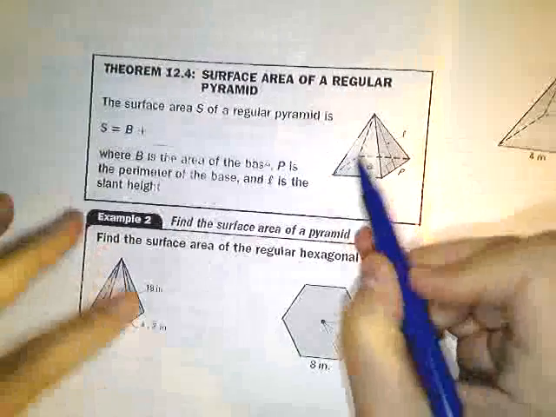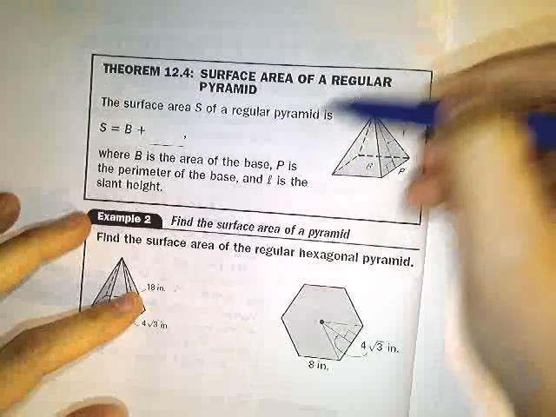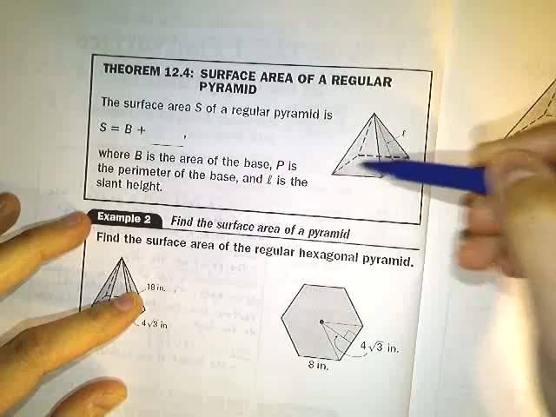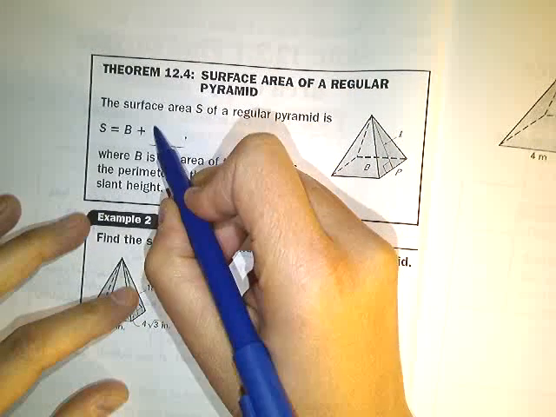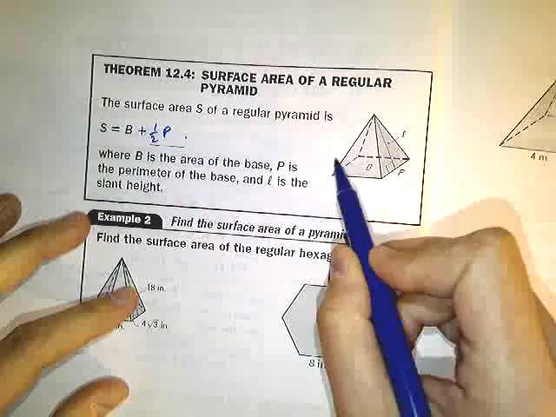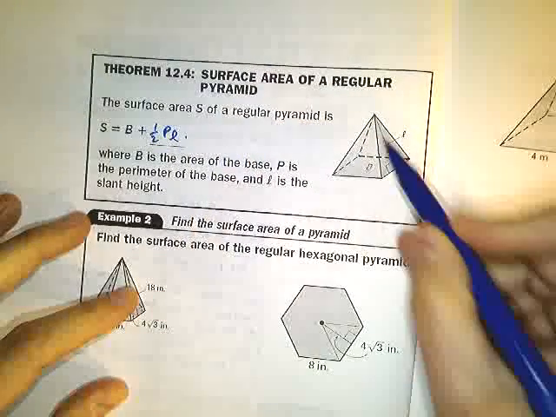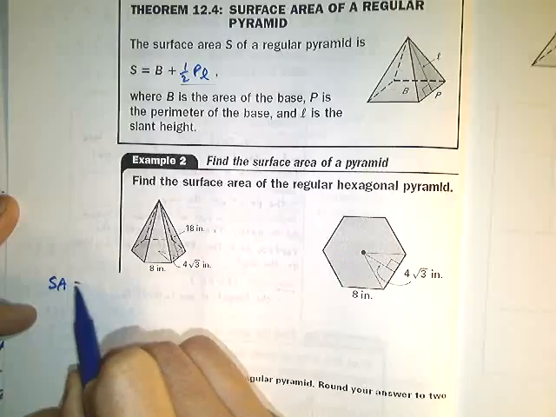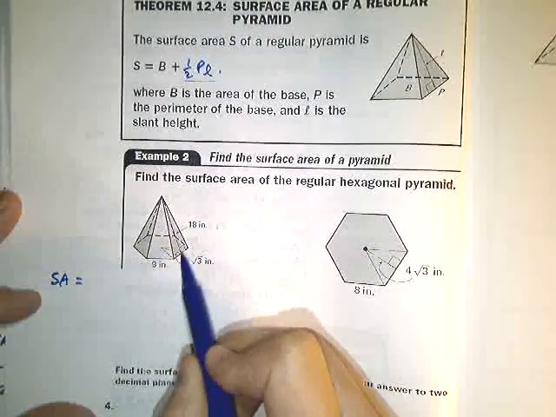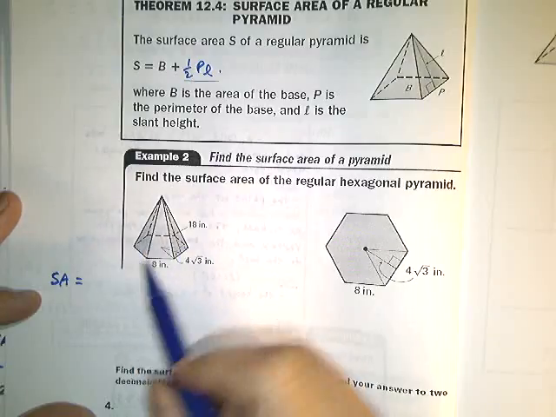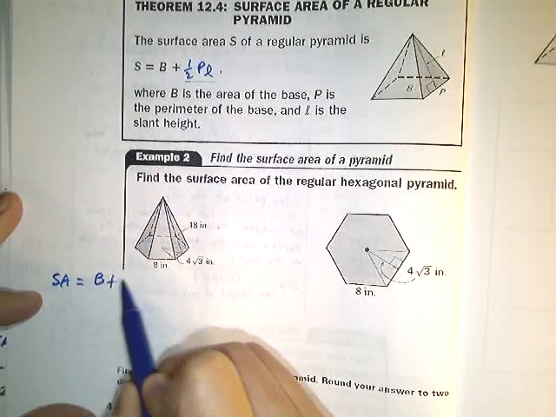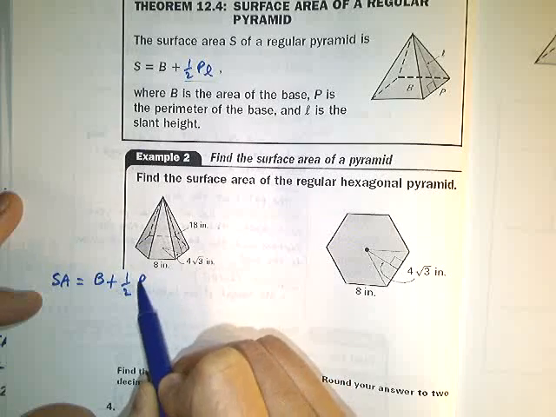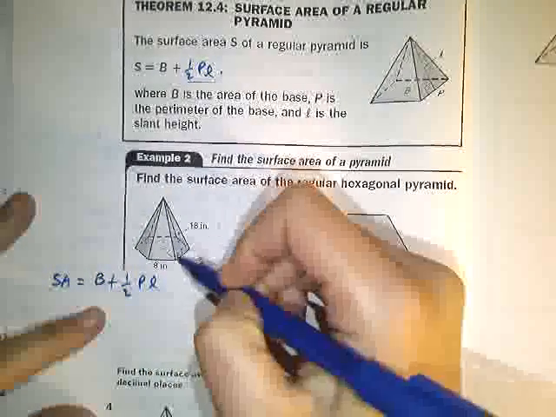Okay, now the surface area of the entire pyramid can be found by taking the area of the base and adding it to the areas of all the lateral surfaces, all of these walls. And the formula for that is 1/2 times the perimeter of the base times the slant height of one of the walls. So for example, the surface area, sometimes we call it S, sometimes we call it SA for surface area, it's the same thing, would be the area of the base down here plus 1/2 times the perimeter of the base times the slant height of one of the walls.